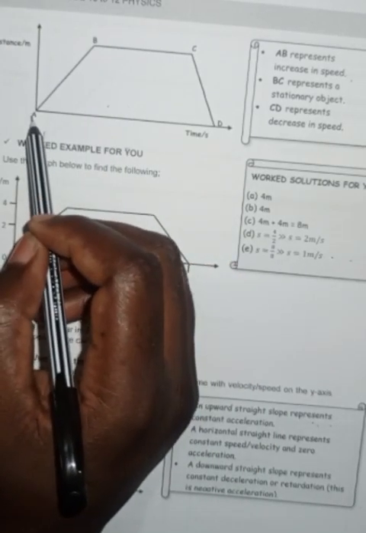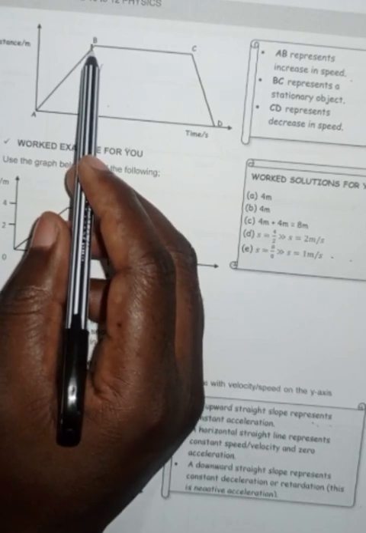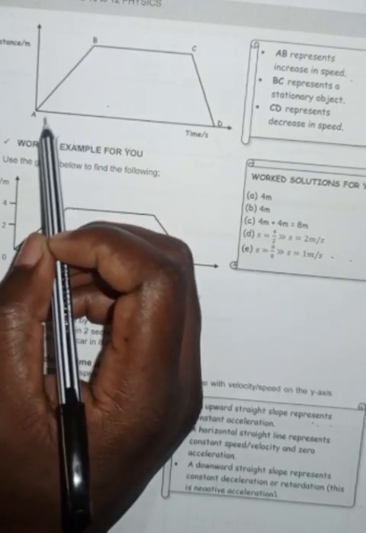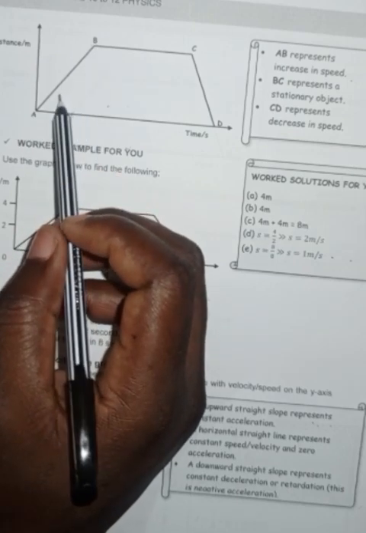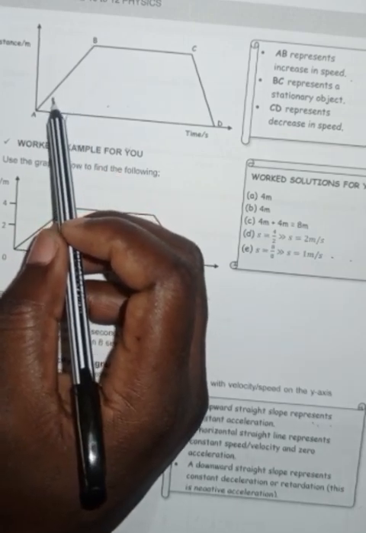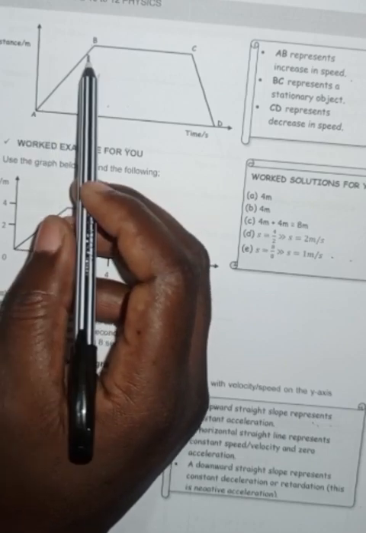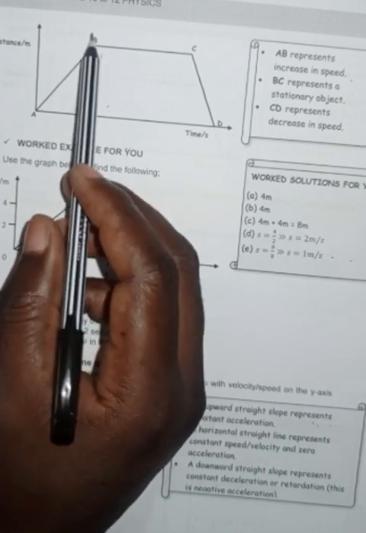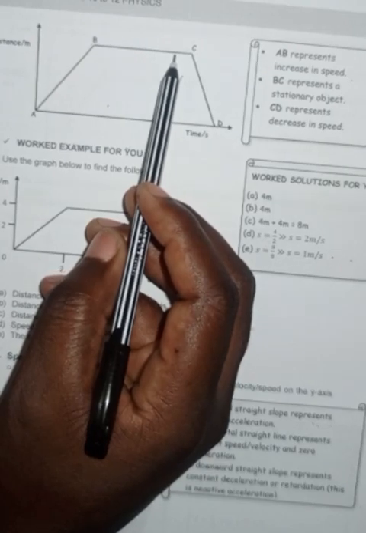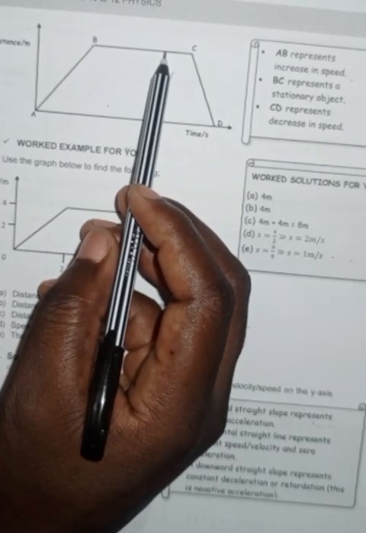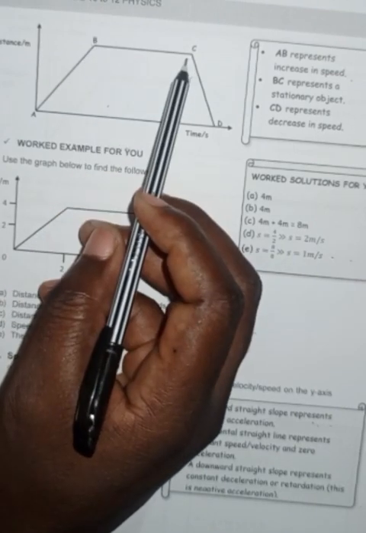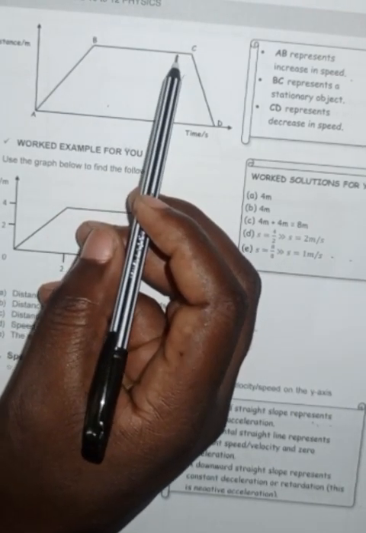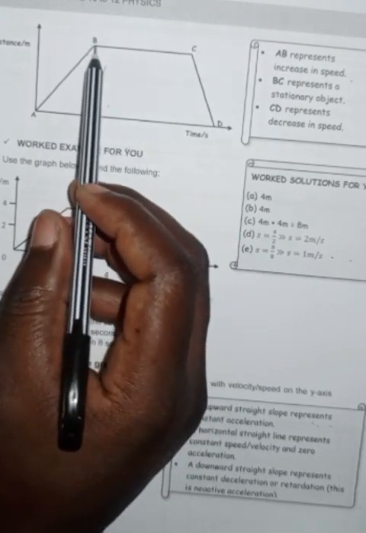A to B represents an increase in speed, and BC represents a stationary object.